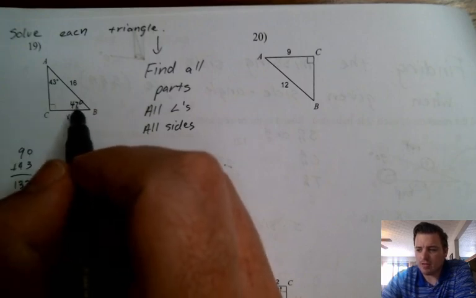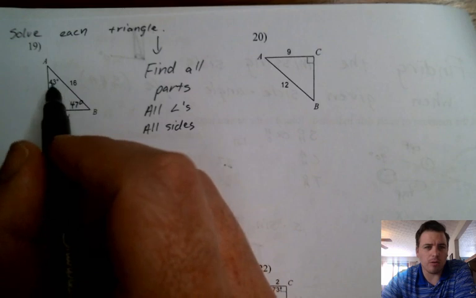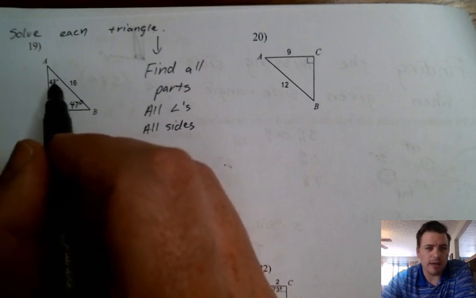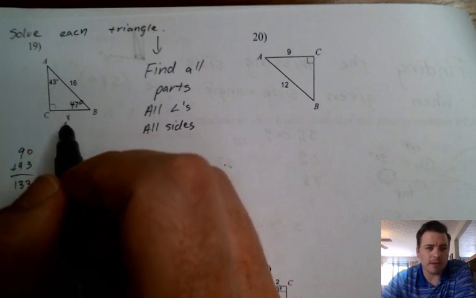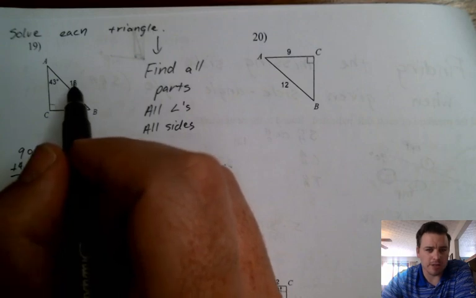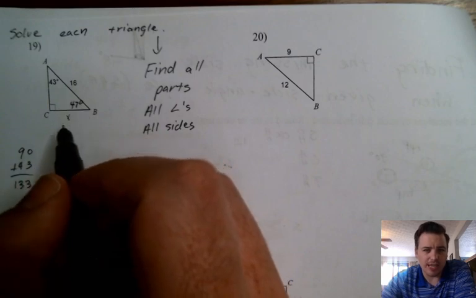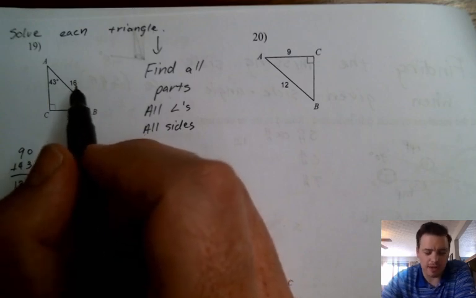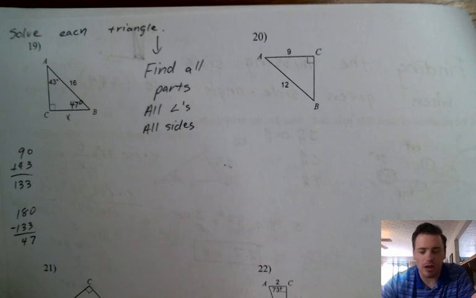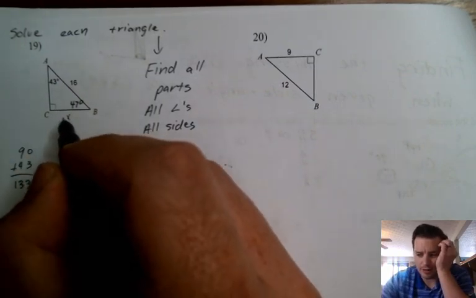And I'd ask myself, what do I have here? I can go 43 degrees, and that would be opposite over hypotenuse, which is sine, or I could go 47 degrees and go adjacent over hypotenuse, which is cosine. Doesn't matter which way you go, you just need to find this right here.